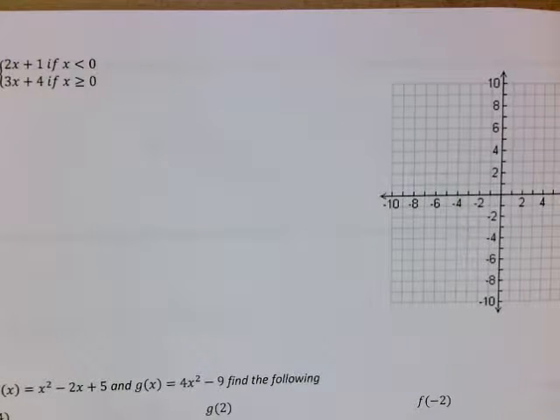Alright guys, so we're on, I believe, the 7th page. Secret word I'll tell you here in a sec, but right now let's do this one.